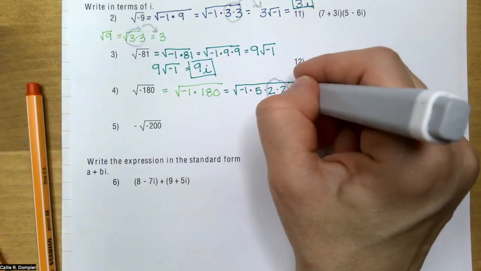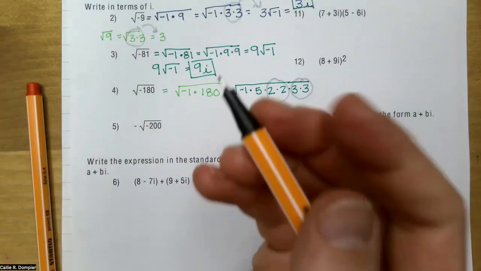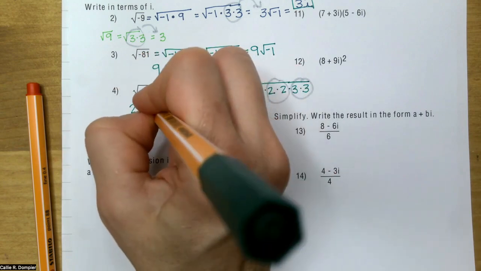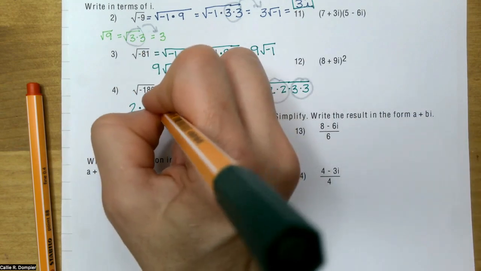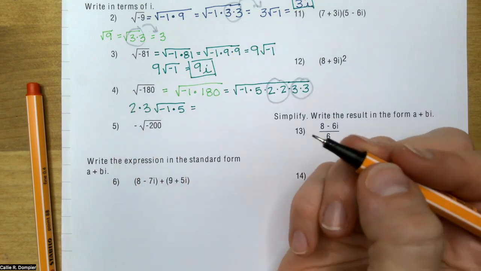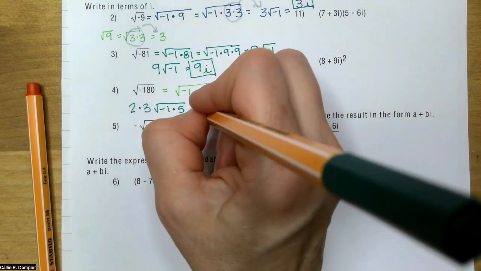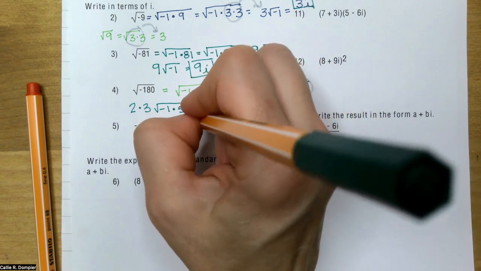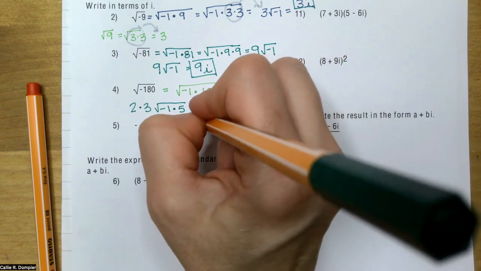We can take out a 2, we can take out a 3. So that becomes 2 times 3. Then we've got negative 1 times 5. That square root of negative 1 becomes i. So 2 times 3 is 6. 6i square root 5 is the simplest form of the square root of negative 180.